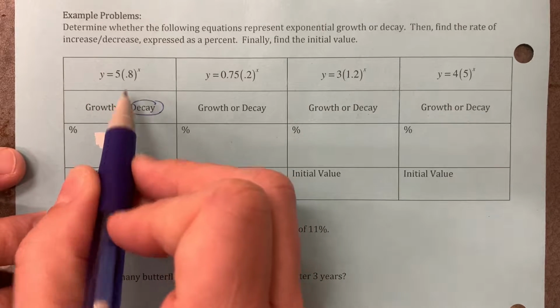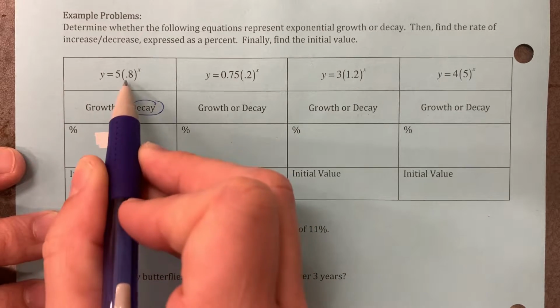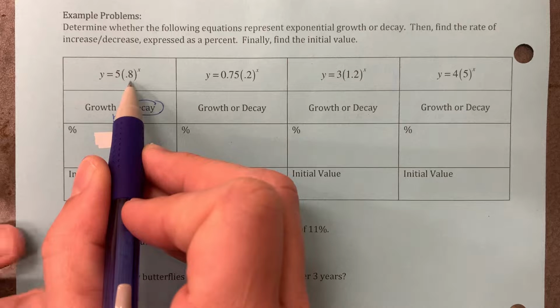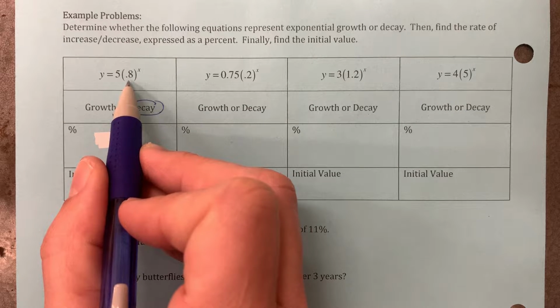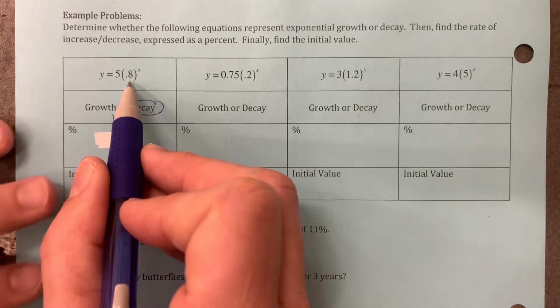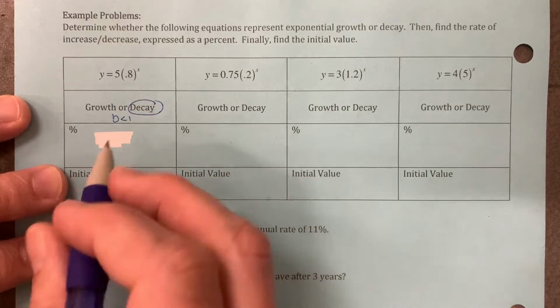So here I circled decay because the b value is less than 1. That's what lets you know whether it's growth or decay. If it's greater than 1, it's growth. If it's less than 1, it's decay. This was less than 1. So let's figure out the percentage.